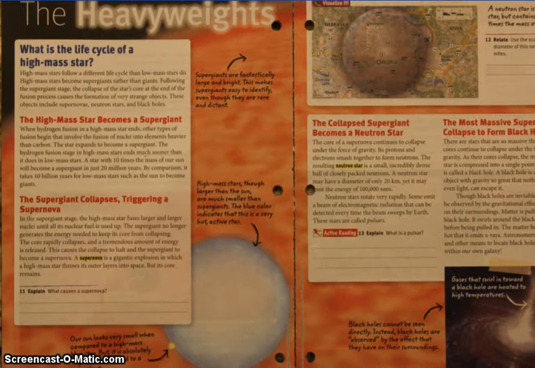Then the supergiant collapses, triggering a supernova. So a high-mass star burns through its hydrogen through the process of nuclear fusion, and then it expands to become a supergiant, a huge, swollen-up star. But eventually, that supergiant is going to collapse, and it's going to trigger a supernova explosion. In the supergiant stage, the high-mass star fuses larger and larger nuclei until all of its nuclear fuel is used up. The supergiant no longer generates the energy needed to keep its core from collapsing.